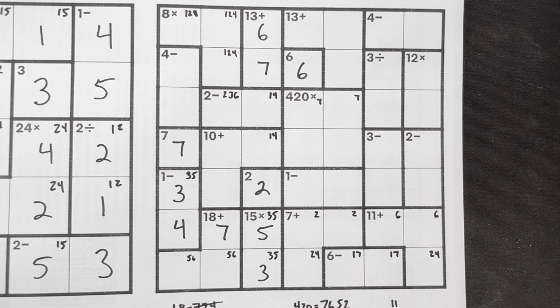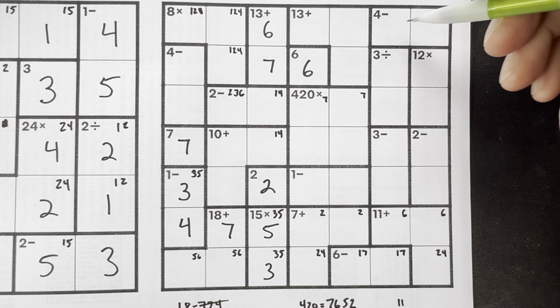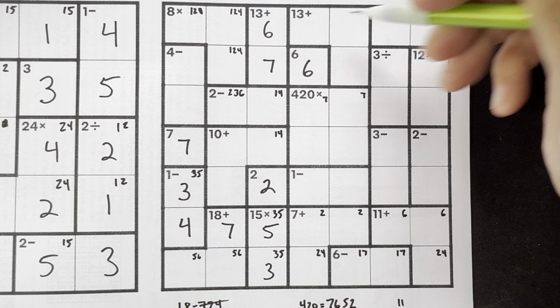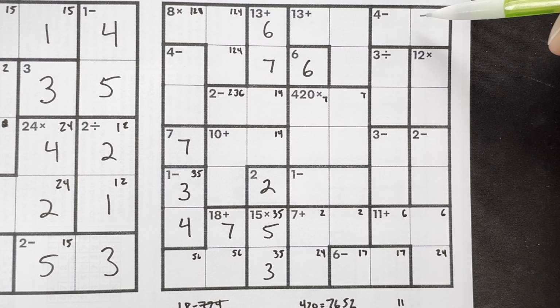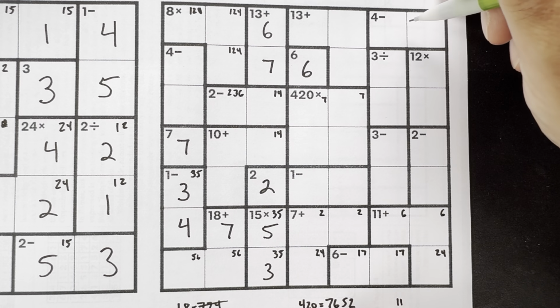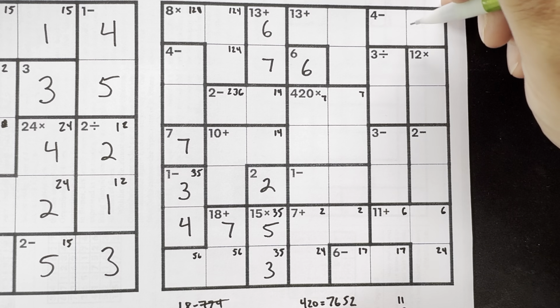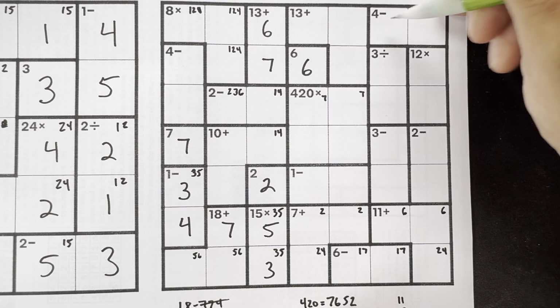I'm a little stuck. I'm getting desperate. I'm breaking out the pencil. Because this only has the 5 and the 7 go in here. I gotta start to just play these through, right? So if maybe this is 1-5, maybe the 5 goes in here.